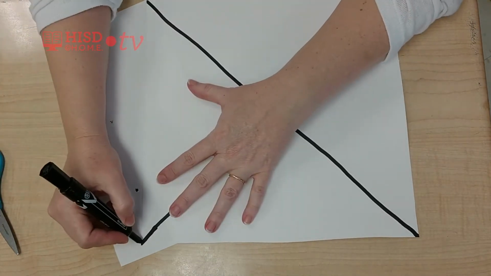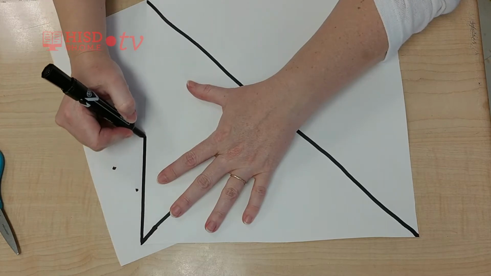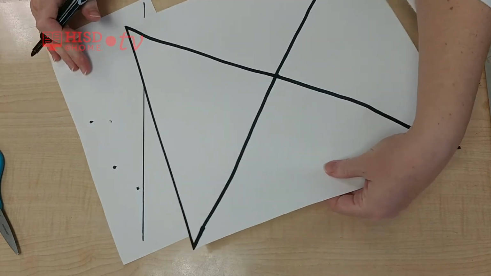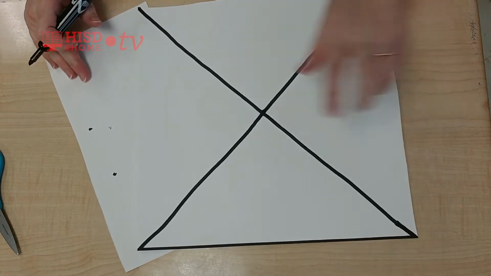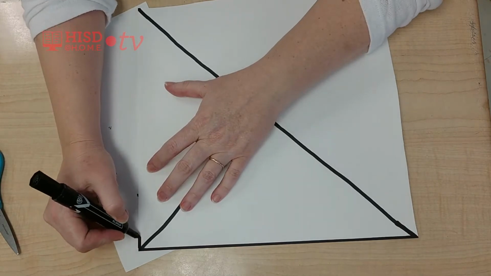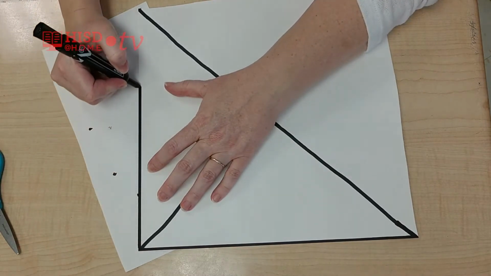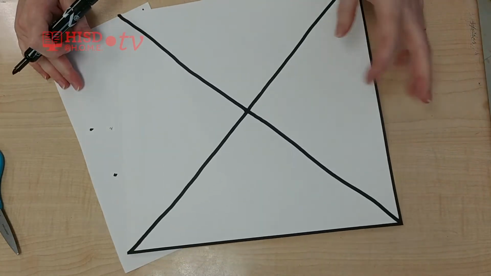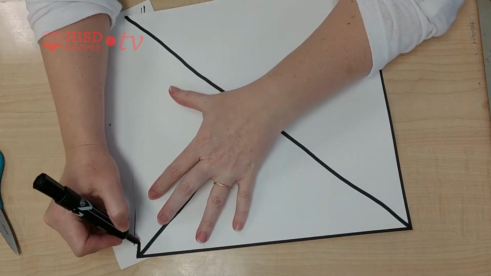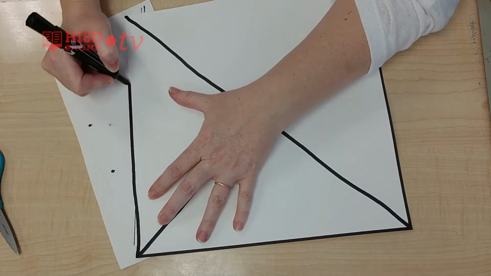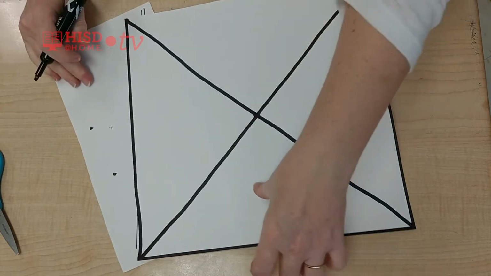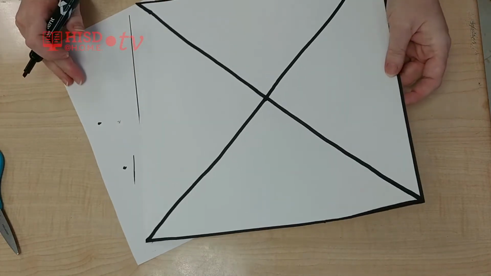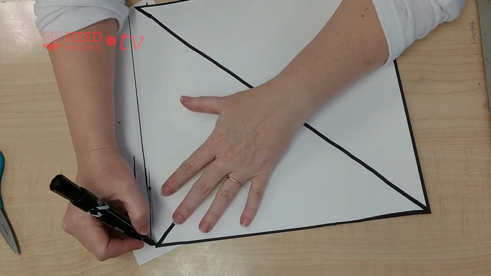Now I'm going to draw some lines inside of my triangle. First, I'm tracing the edge. So there's a line on the edge of my paper. I'm going to do that all the way around on all 4 sides. So here's side number 2. Side number 3. And side number 4.